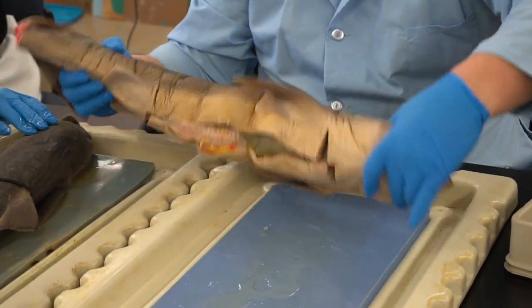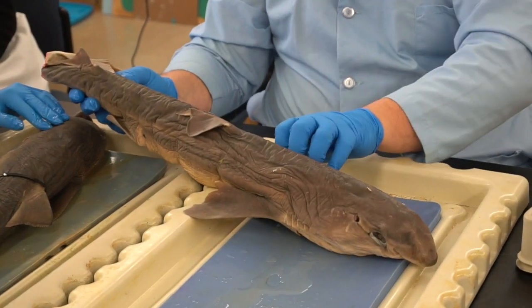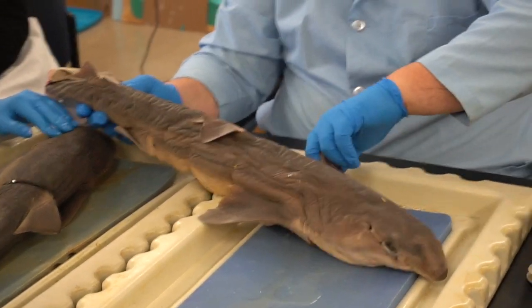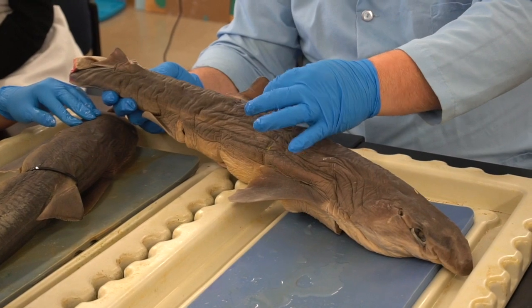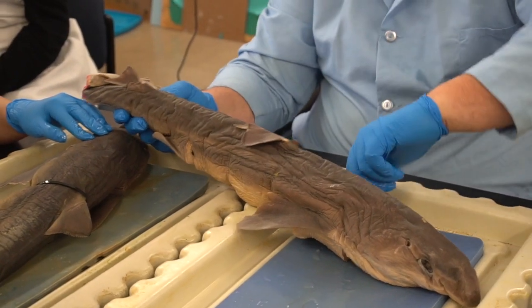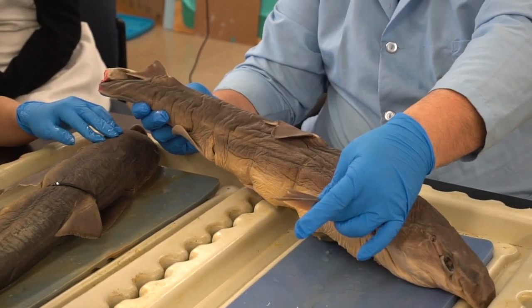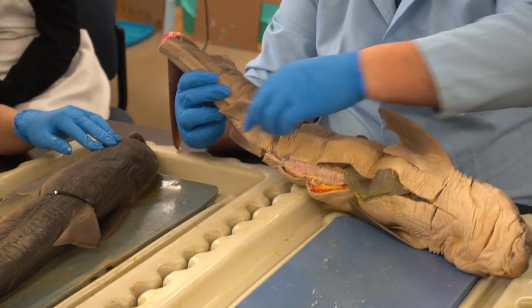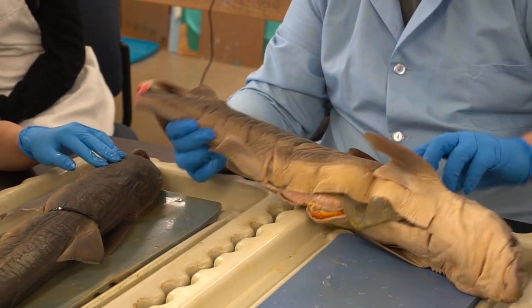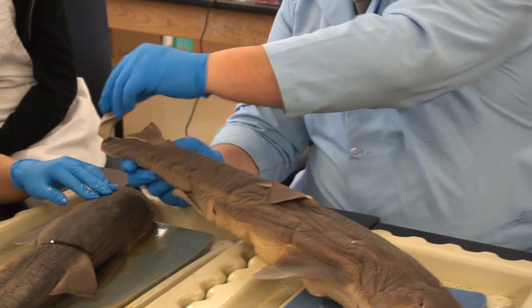The fins, okay, as we compared it to the perch, the fins that were similar were the dorsal fins, anterior and posterior. The pectoral fins, okay, pectoral meaning chest, remember? The pelvic fins, okay? And the caudal fin, okay?